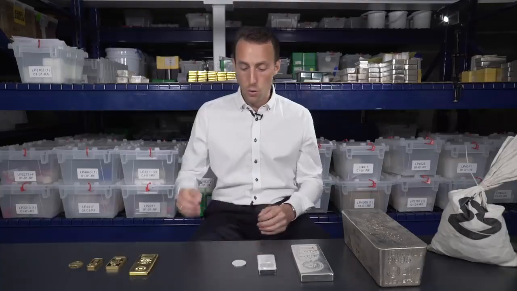Before we start talking about all the differences between bars and coins, and there are a few of them, we're actually going to go over the similarities that each bar and coin has with one another. And it's important that you understand these things, especially if you're new to precious metals. So if you take any coin or any bar, whether they be manufactured by a sovereign mint, a private mint, or a refinery, you're going to notice four things that they have in common.